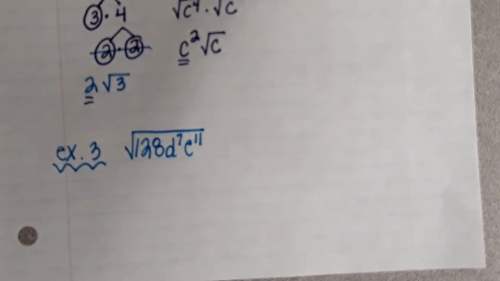So we have the square root of 128 d to the 7th e to the 11th. So how many parts of this problem do I see? 3. There's a number and there's 2 variables. 3 parts.